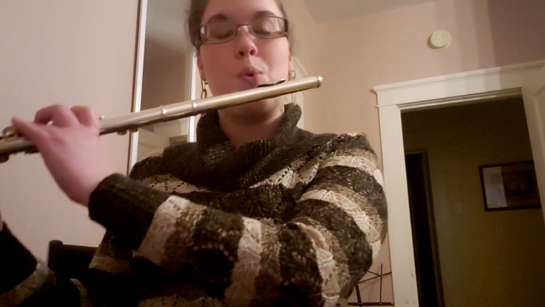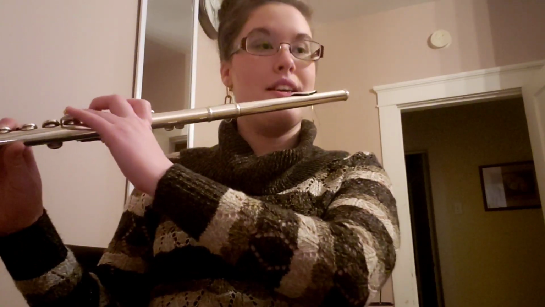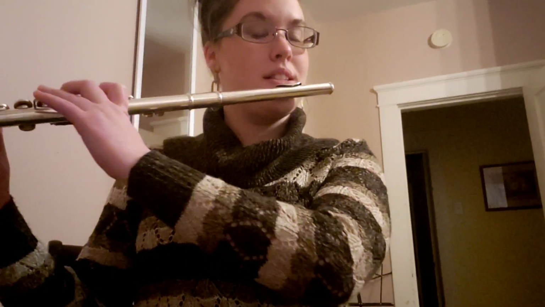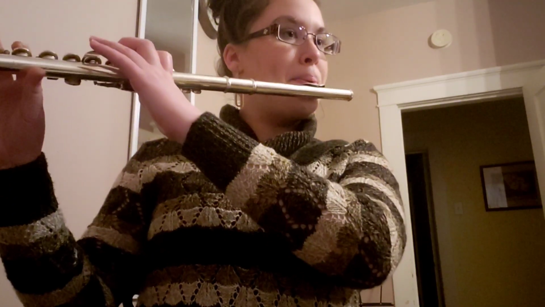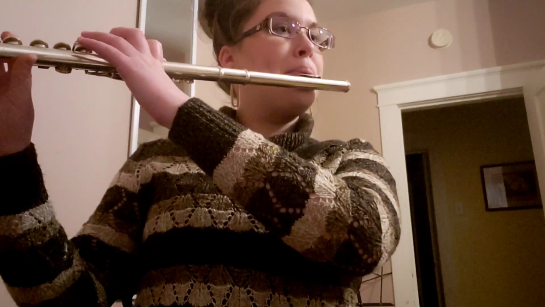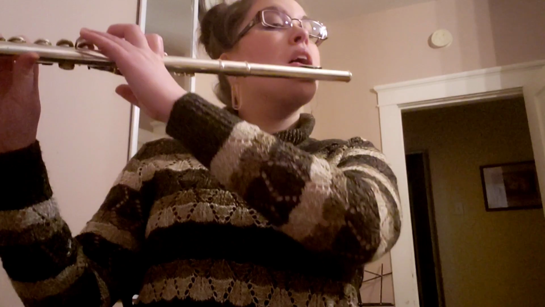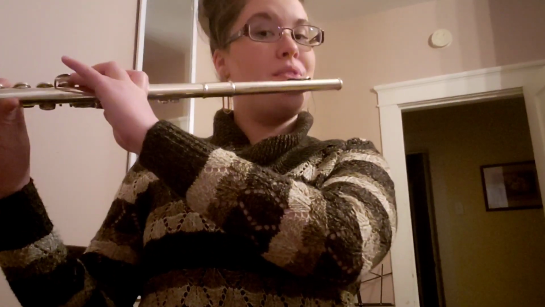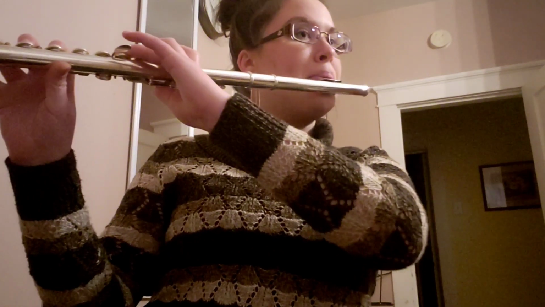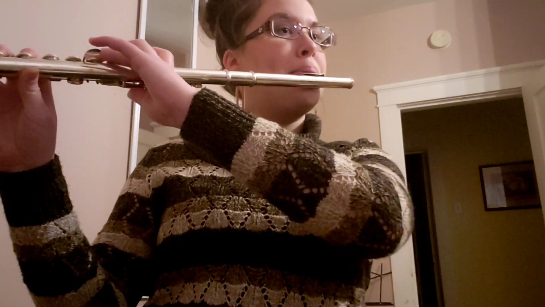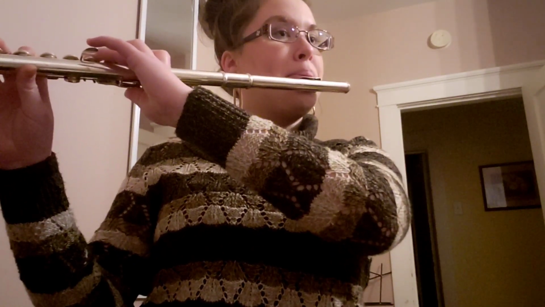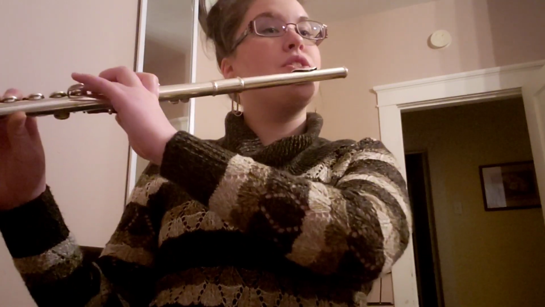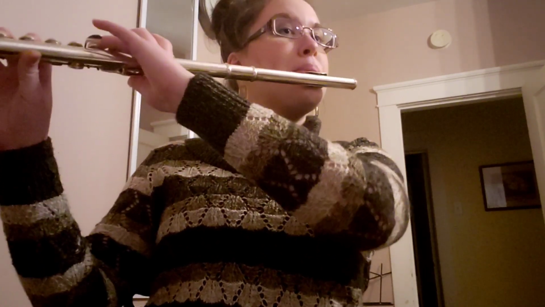This is exercise 22, part A. So we're going to do part A first. This is the top line. The little comma, that's the breath mark. Moving to D. One, two, three, four.